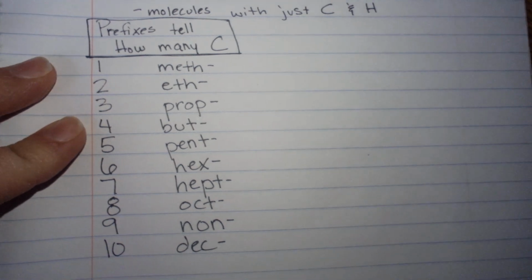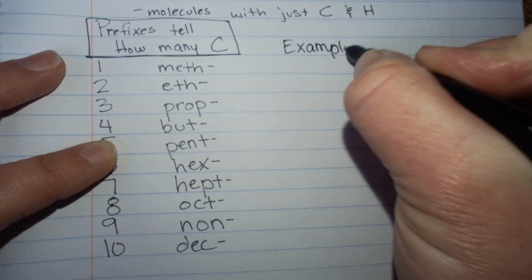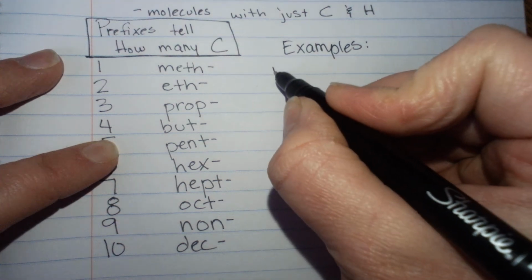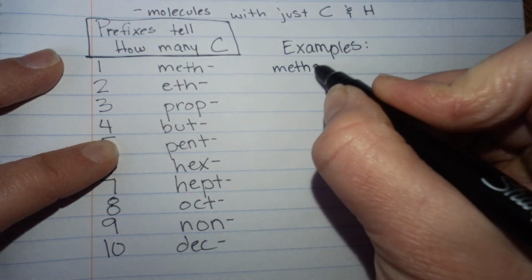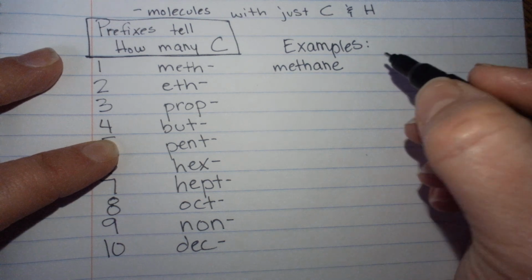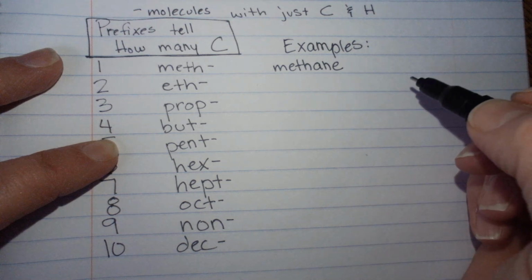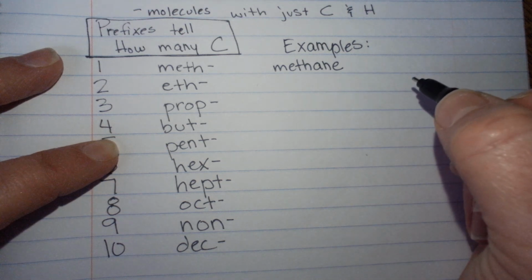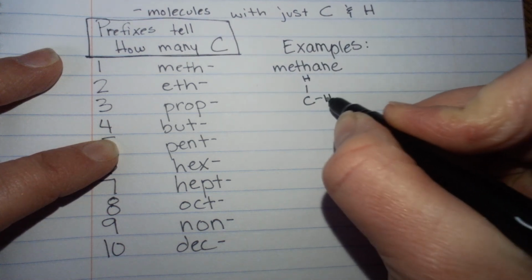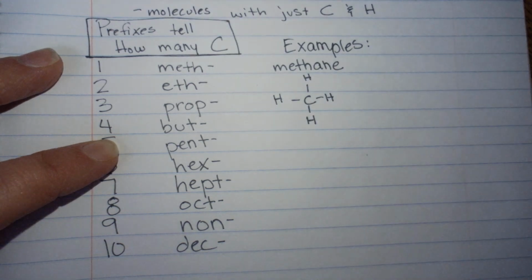So let's look at some examples over here in this space. The first example we look at, this is the most common hydrocarbon. Methane. So how many carbons do I have if it's methane? I have just one carbon, right? So methane actually looks like this. So what's the formula for methane?